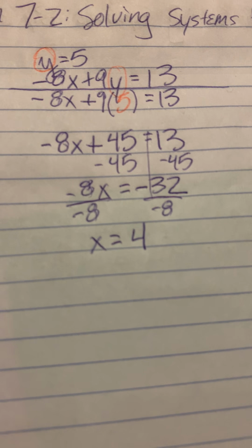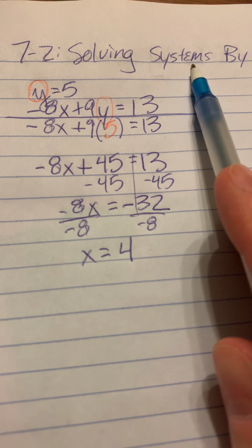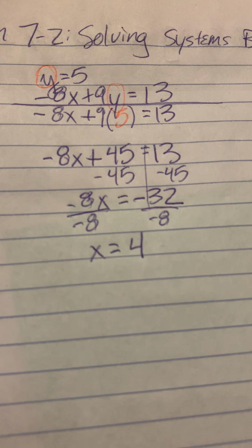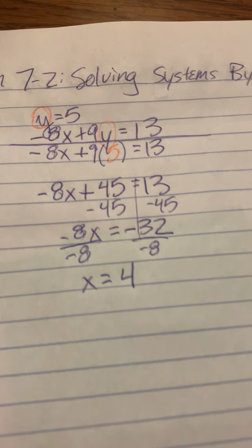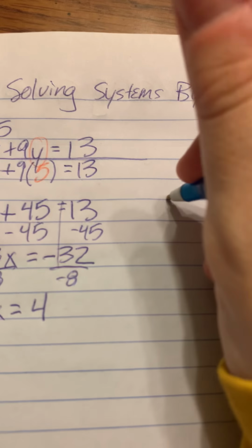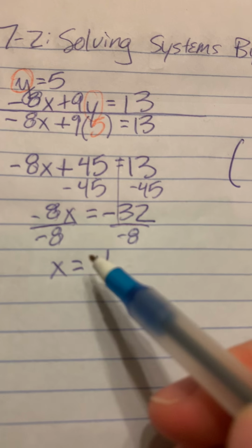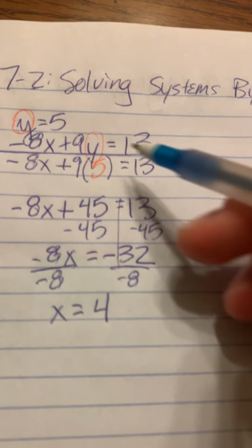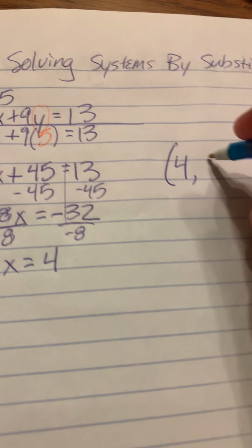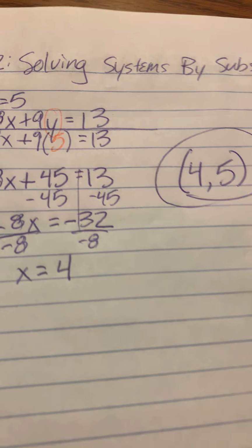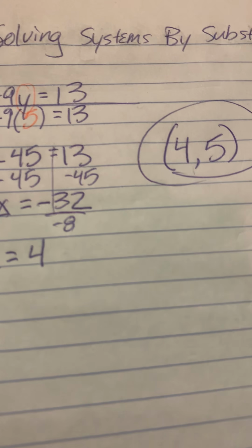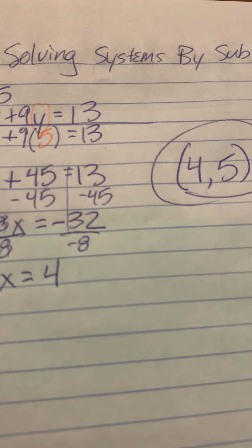We're not done though, because remember when you solve a system, you're looking for where those two lines intersect on the graph, which means we need a point with an x and a y value. So over here on the side, I'm going to put the answer together. The x value is 4, and the y value is 5. Those two numbers together make up our answer. Let's try another one like that.